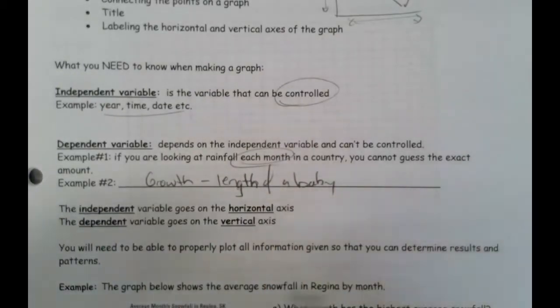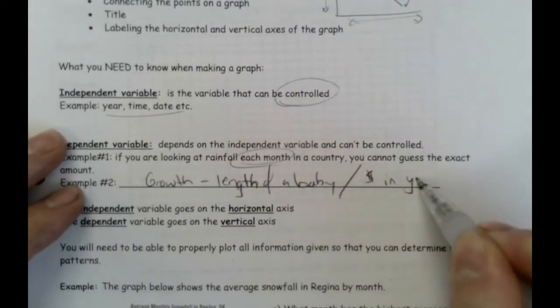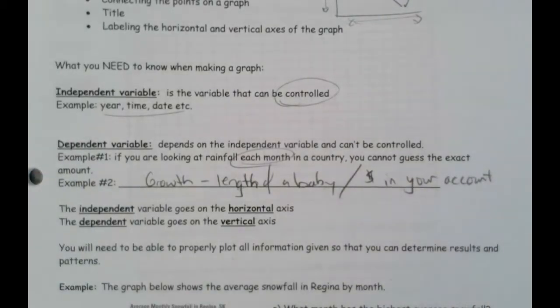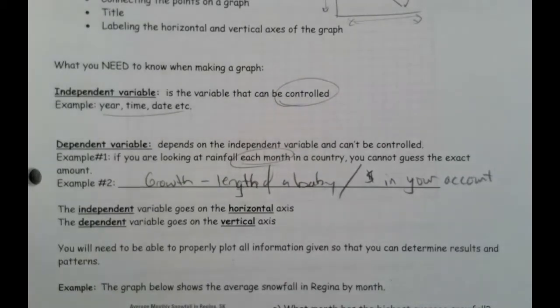Sorry, my handwriting is just terrible here. The length of a baby depends on time. Maybe we're looking at how the baby grows every week. We could also be looking at, for example, the amount of money in your account. It depends on the time of the month, after you get paid and you throw money in, you pay bills and so on.